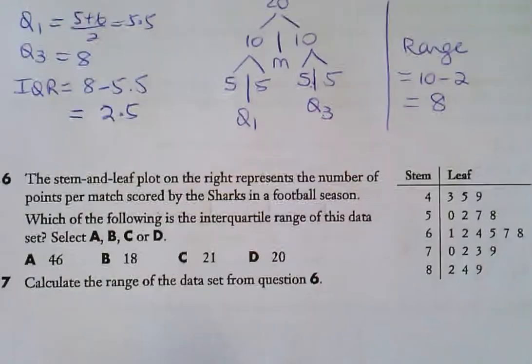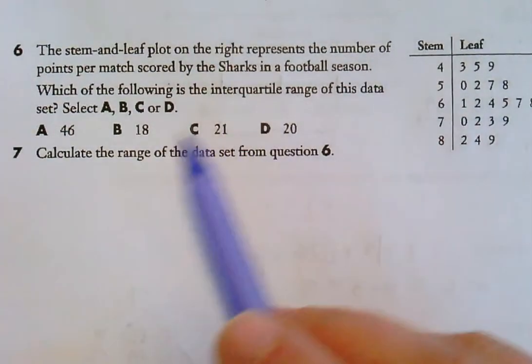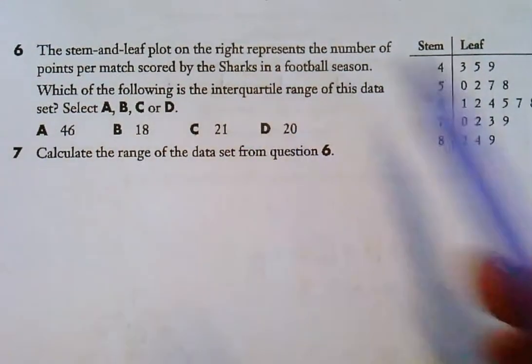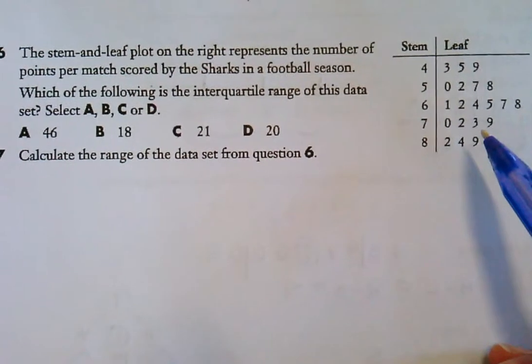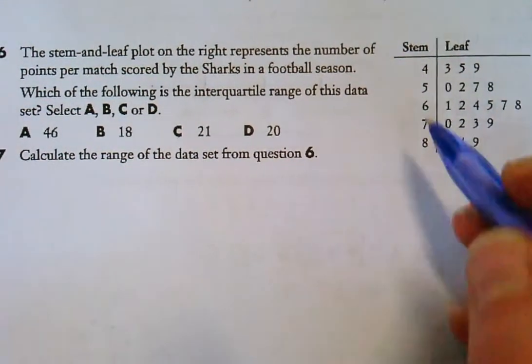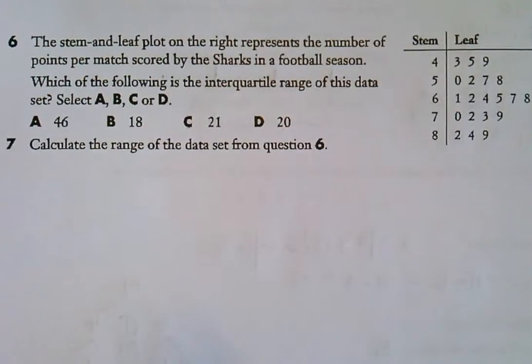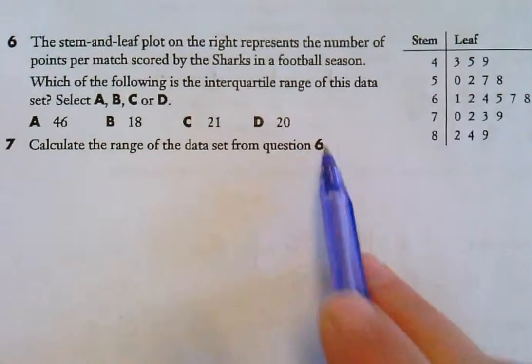Okay, next question. The stem and leaf plot represents the number of points per match scored by the Sharks in a football season. Not in a game, in a season. Which of the following is the interquartile range for this data? And we also have to work out the range.